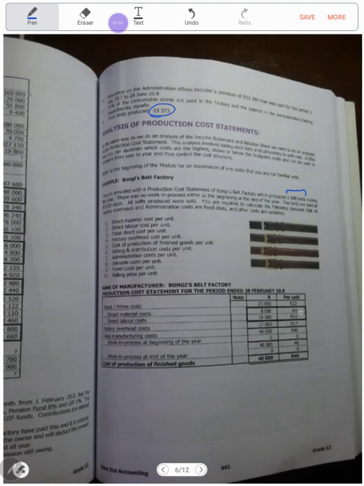15,000 divided by 1,000 gives me 15 Rand. And that's how you'll work out your per unit. And obviously, from activity to activity, you will divide it by the number of items that was produced in order to get your per unit.